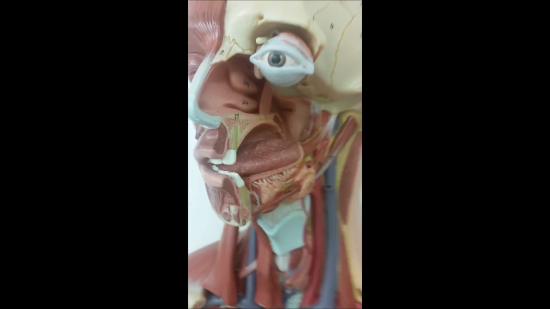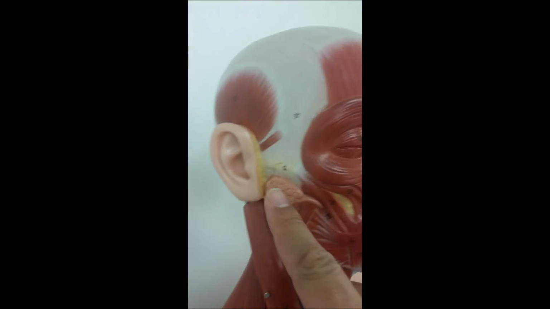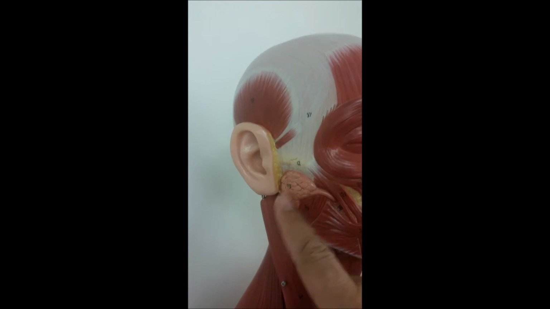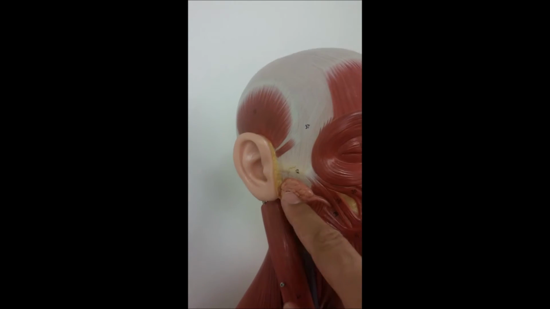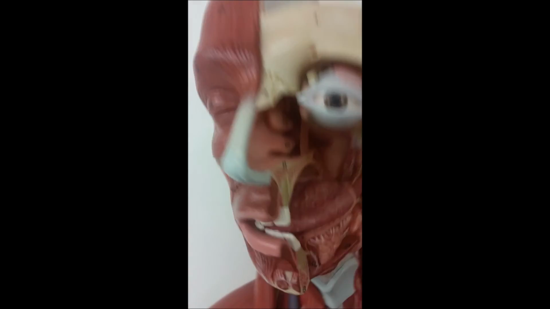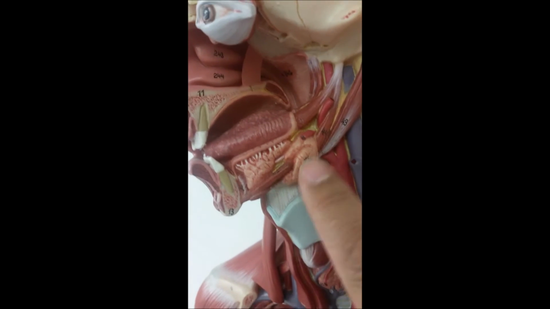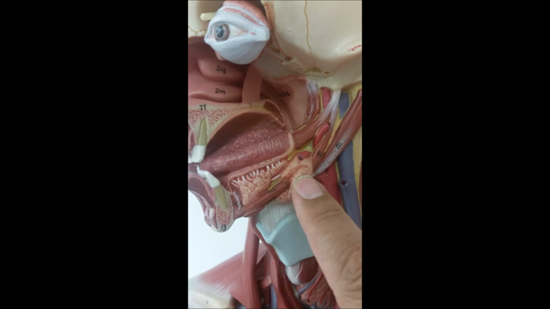This model here is showing you the salivary glands that we talked about, and here is the parotid, which is out there, outside of the angle of the mandible. So this is the parotid gland. This is the duct of the parotid gland. We have a pair of them, and here is the mandibular salivary gland. The name gave it away.